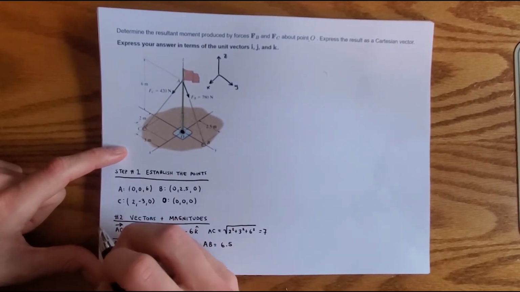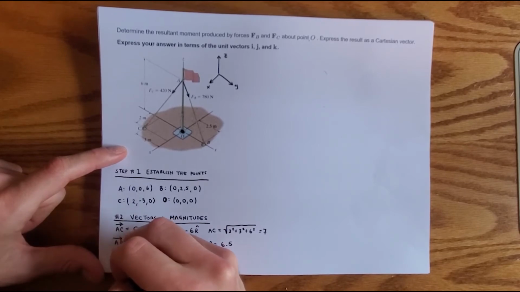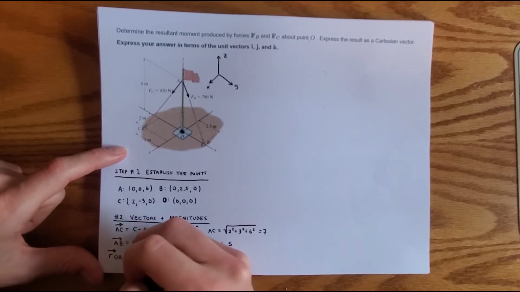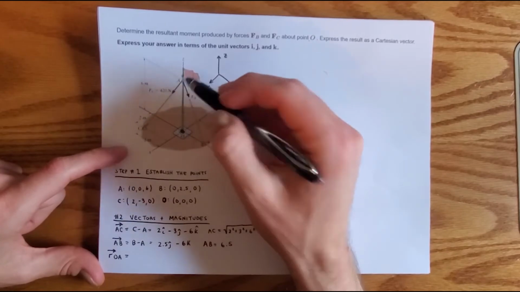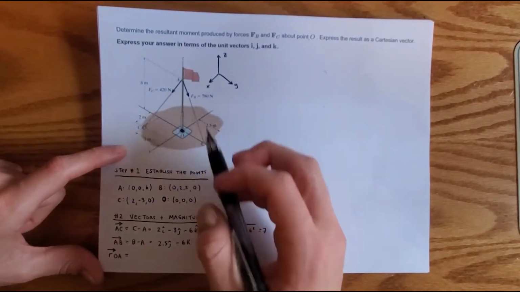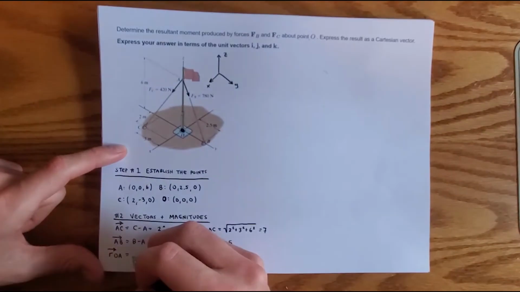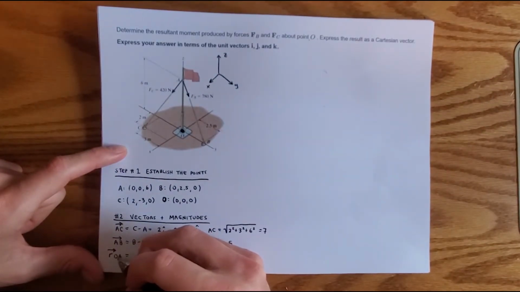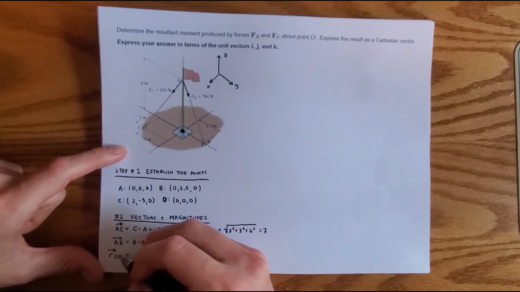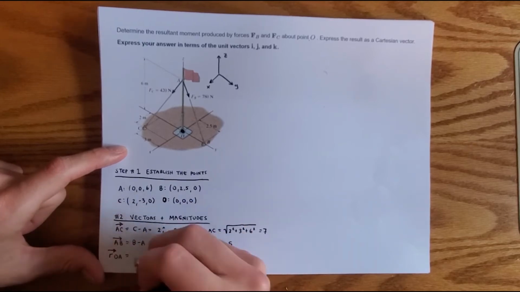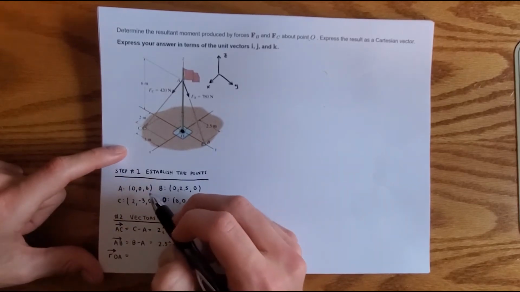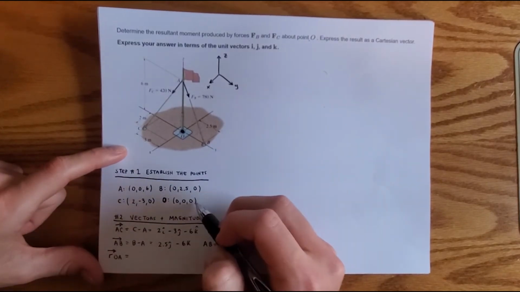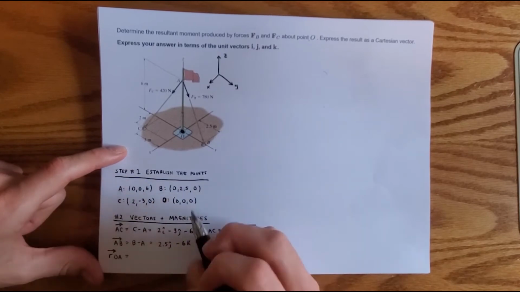Then what we'll do is we now take OA. The reason we're doing OA is just because we want to go from the point of rotation to where the forces are applied. So when we look there, we're only going up. So O to A is going to be A minus O. So effectively what we're going to get is 6 minus 0, 0 minus 0, and 0 minus 0.